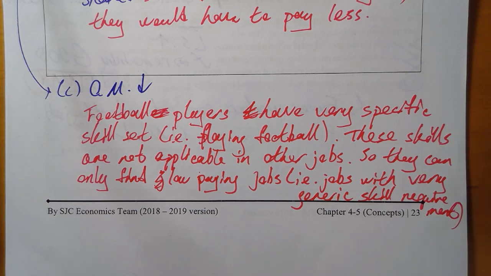Alright, football players are too specific in playing football. They play for too long, and then they don't have other skill sets. And the worst, the skill of playing football is not applicable in other jobs. For example, if you go to a bank, it's not applicable, right? So here you see, that's why they can only find low-paying jobs, because they only have a generic skill set left. Their best skills are not applicable to other jobs.